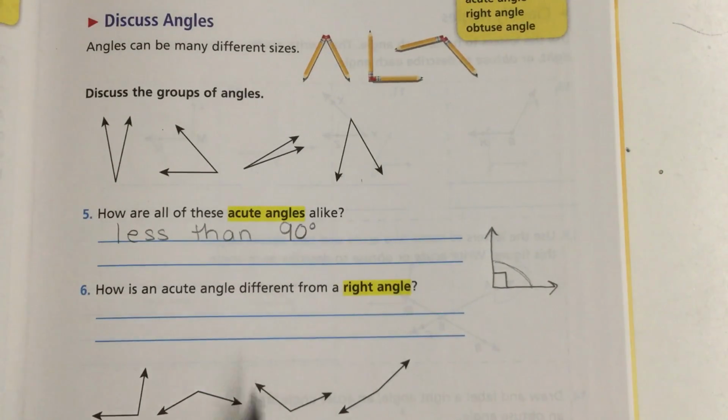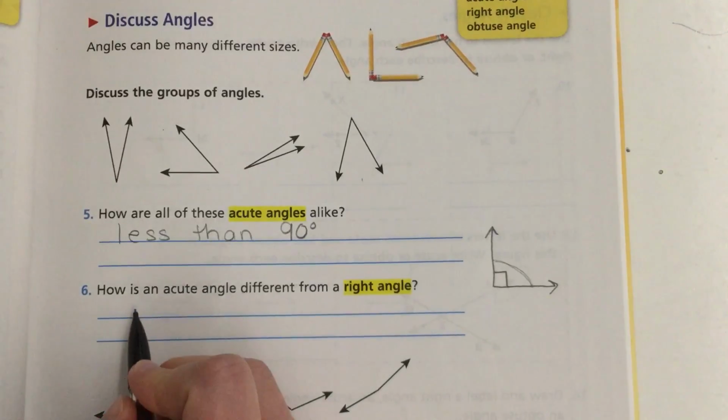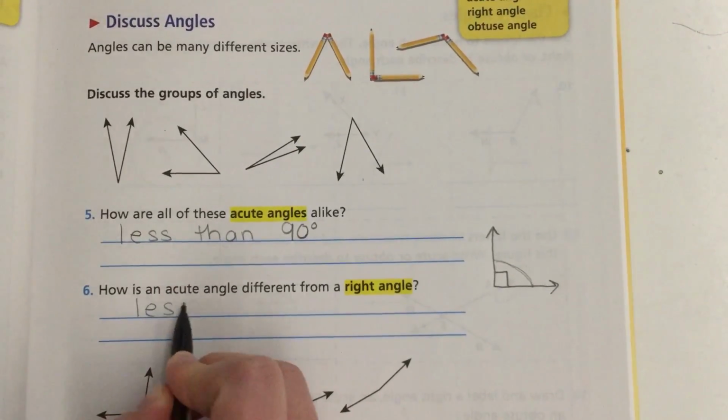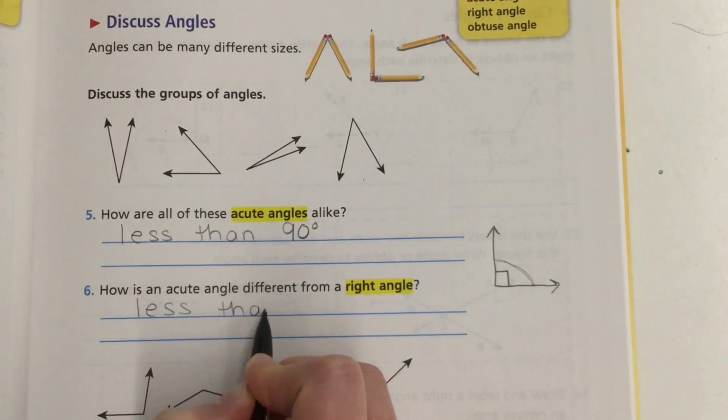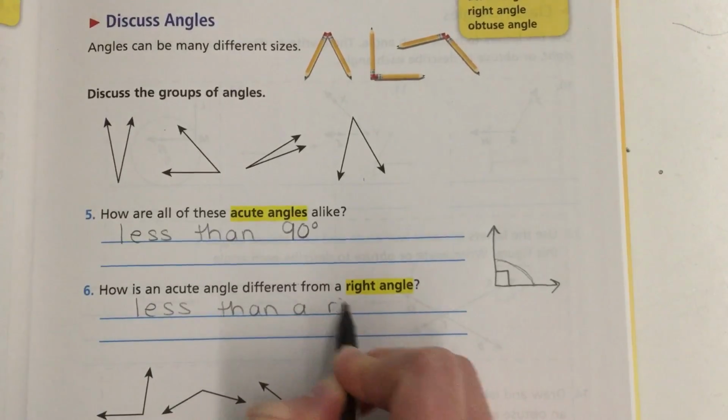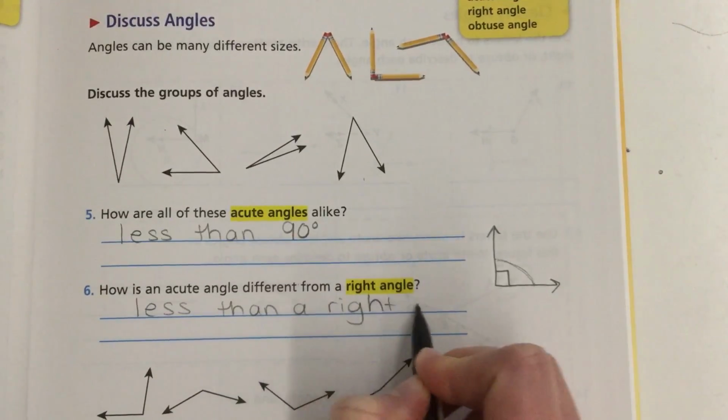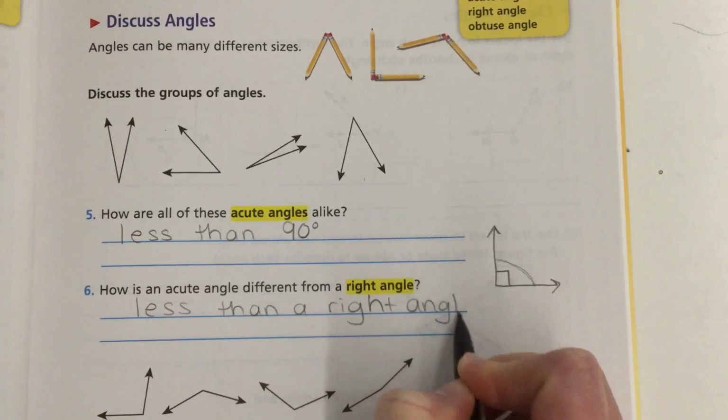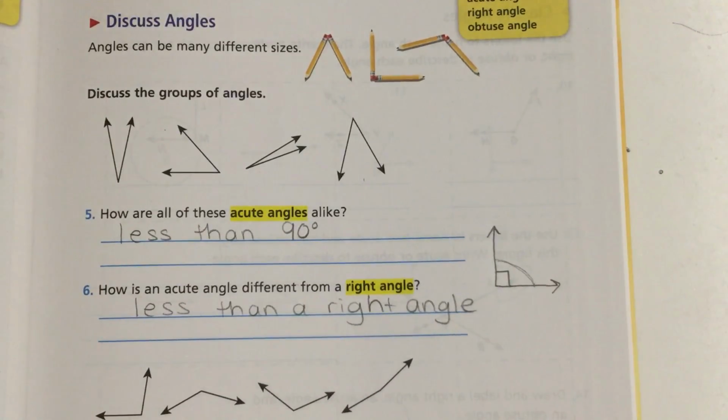So an acute angle is different from a right angle because it is less than a right angle. Right angles can only be 90 degrees, but acute angles can be anything less than 90. 89, 52, all the way down to 1.